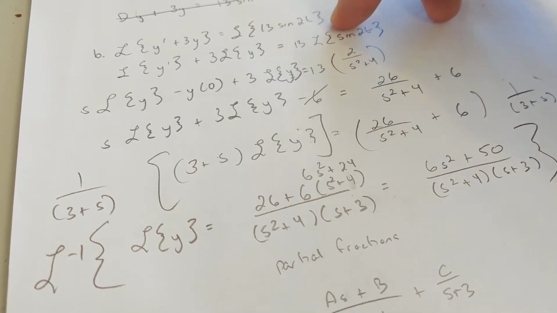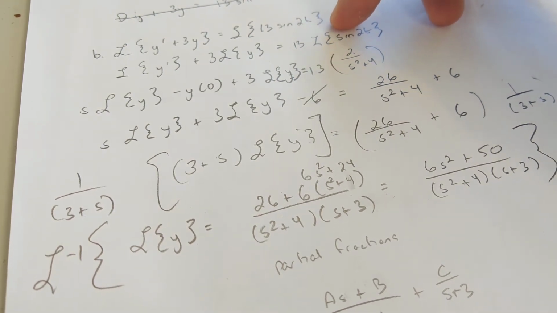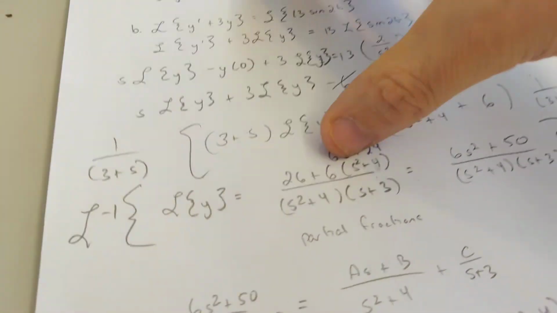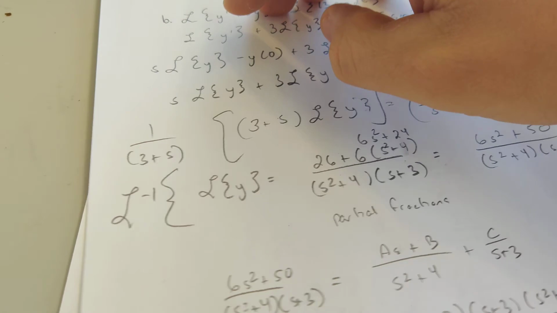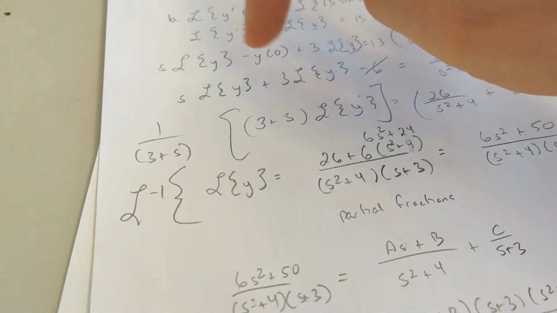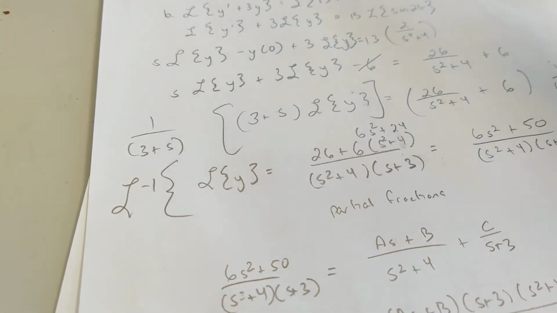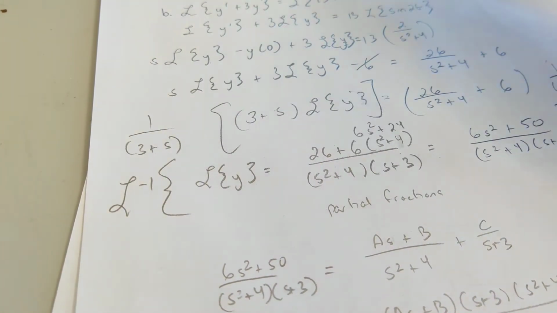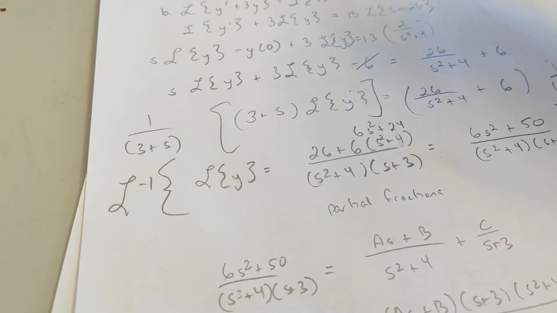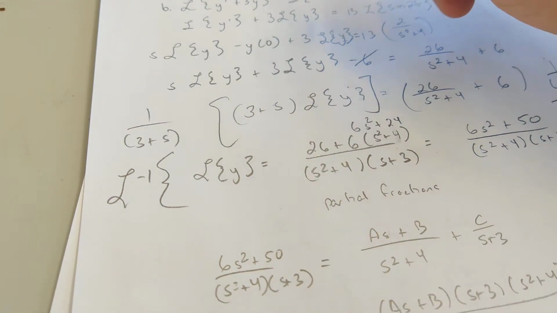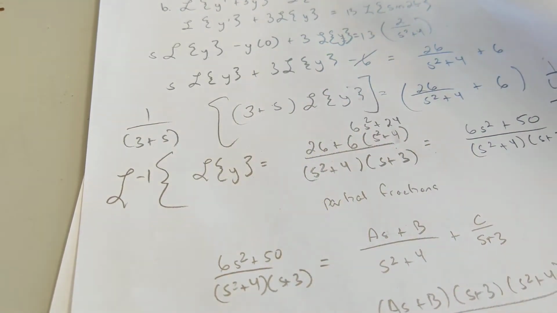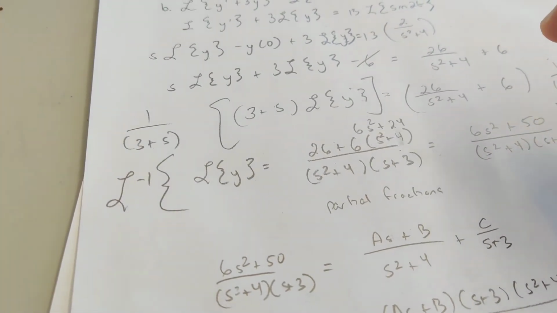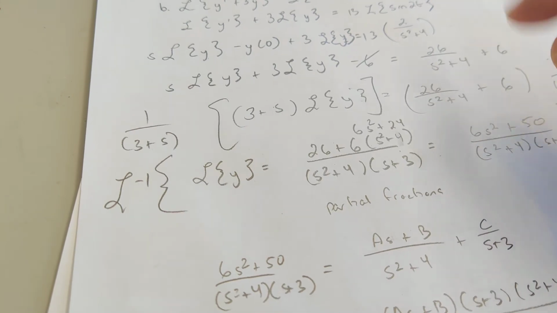And since we can take these out because we've been told we can, so 1 times Laplace of y, or the function of y of t, minus y of 0, plus the 3 times the function Y of s.